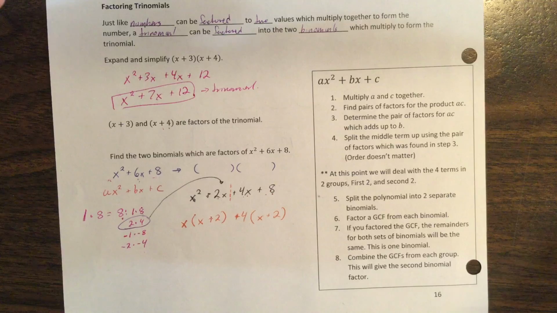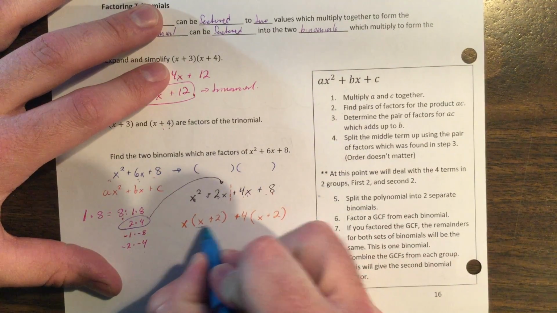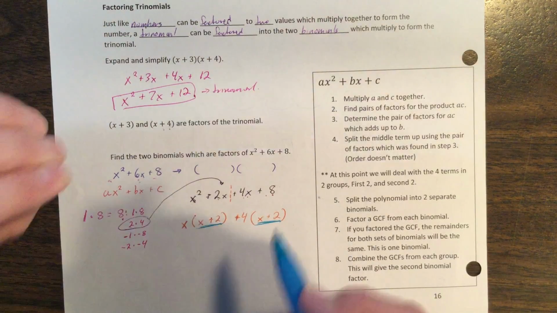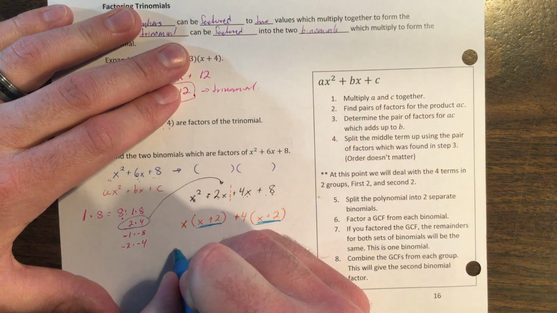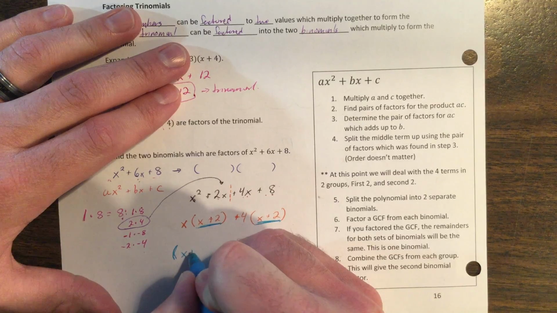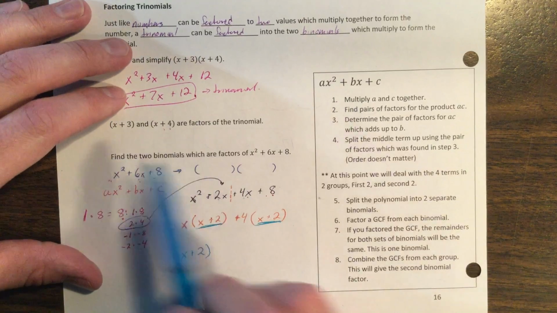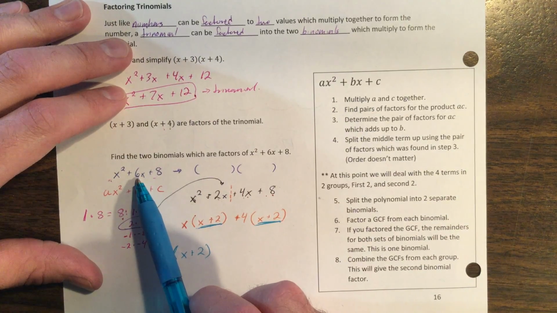All right, now, one thing to watch out for here is what's inside of your brackets. And you'll notice that both of my sets of brackets are exactly the same. This is very important. Okay, this is one of the factors right there. X plus 2 is one of the factors of the original trinomial.